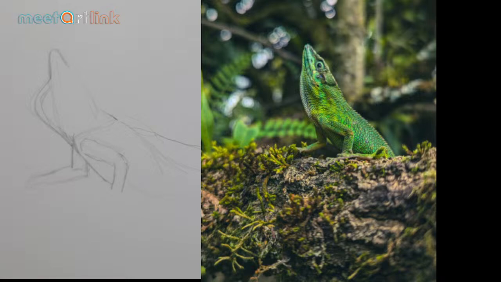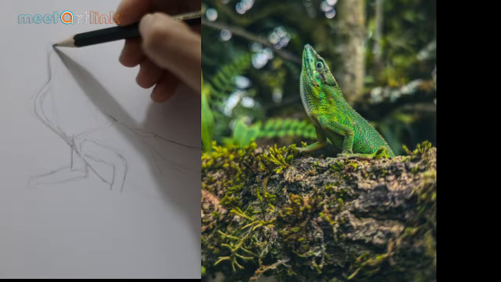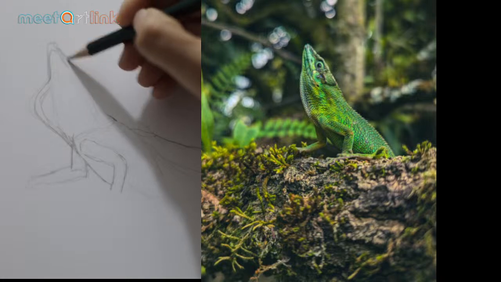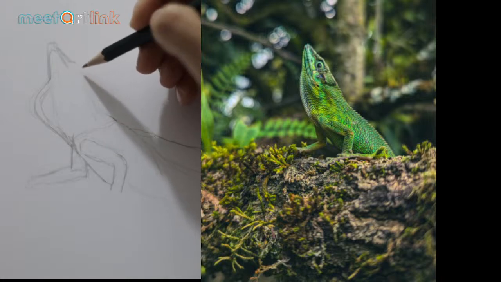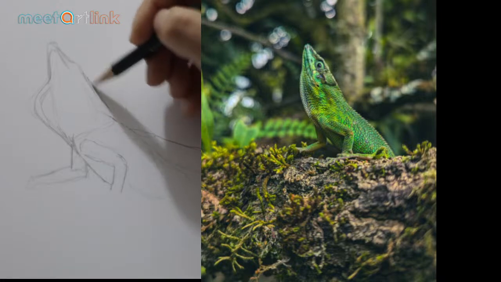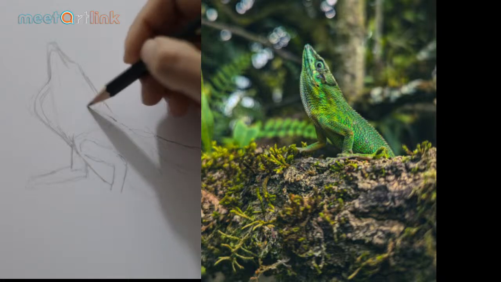You're going to get used to the proportions, for example the distance between the eyes, which is usually around the size of an eye. We get used to those things. And it's a great exercise to start drawing something that you're not so used to drawing, because then you really have to observe it, to understand what's happening.